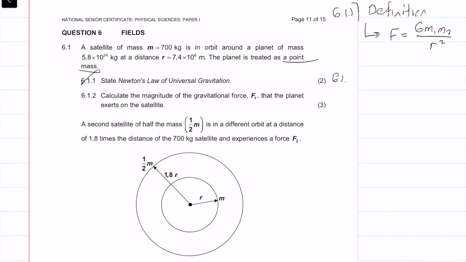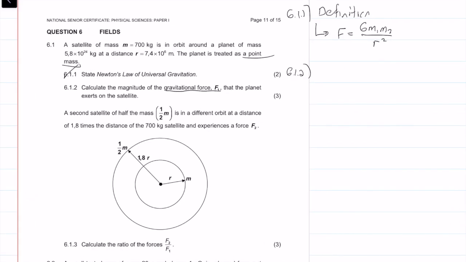For question 6.1.2, basically calculate the magnitude of the gravitational force F1 that the planet exerts on the satellite. So the force that the planet exerts on the satellite. Okay, and I'm going to go back to that same equation. F1 equals G m1 m2 over r squared.